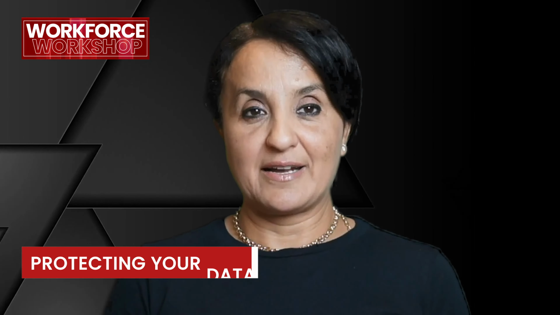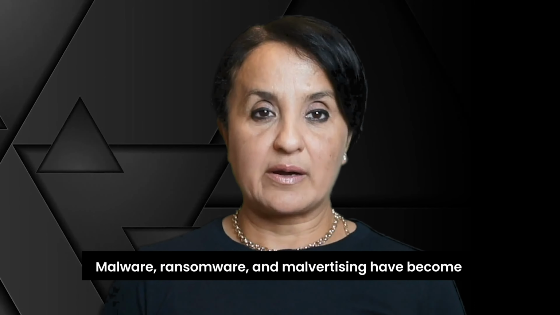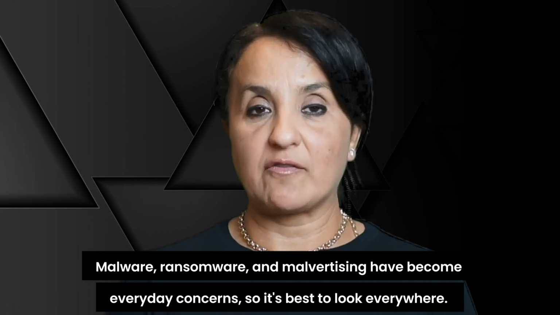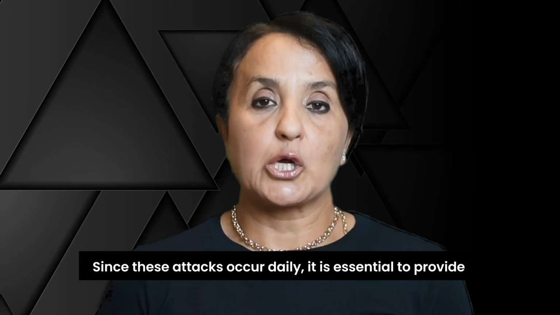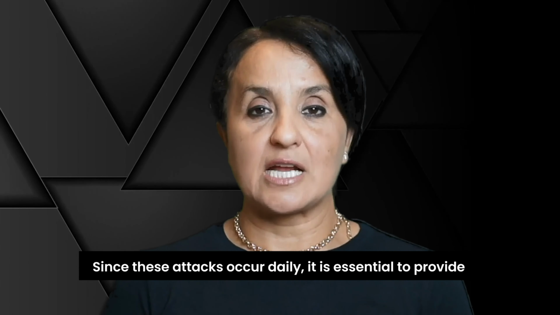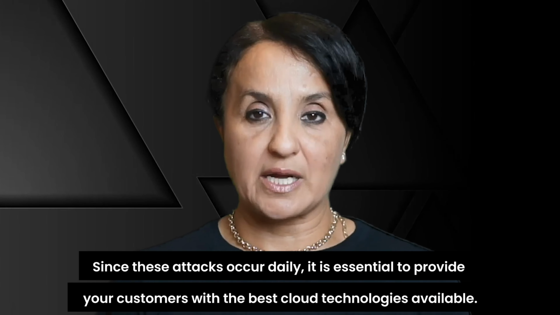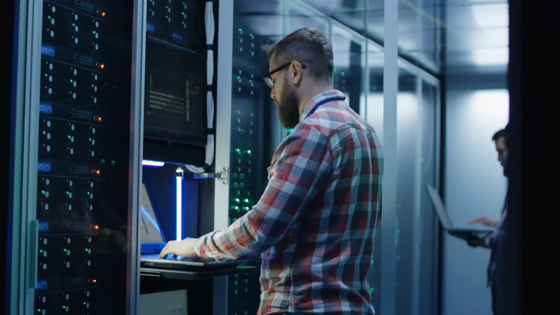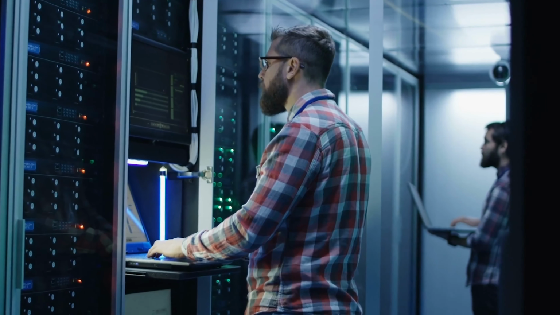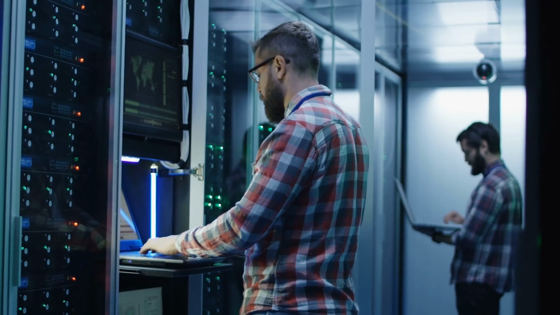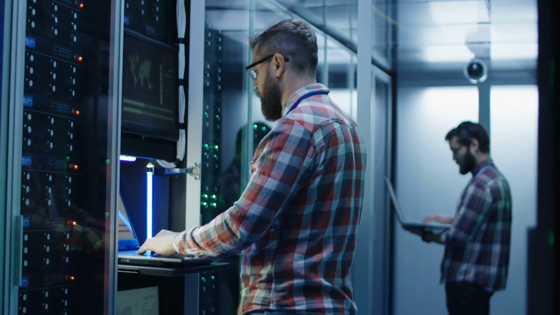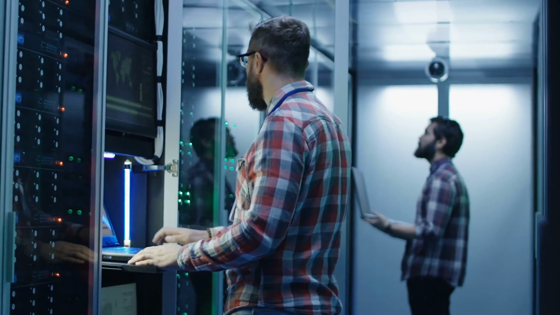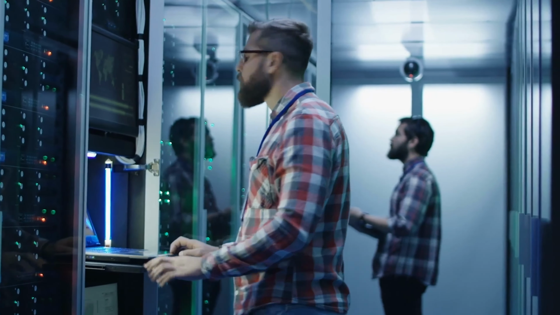Protecting your data. Malware and ransomware have become an everyday concern, so it's best to look everywhere. Since attacks occur every day, it is essential to provide your customers with the best cloud technologies available. As these technologies evolve, businesses produce more sensitive data than ever before, so stay on top of the malware curve and keep information secure.